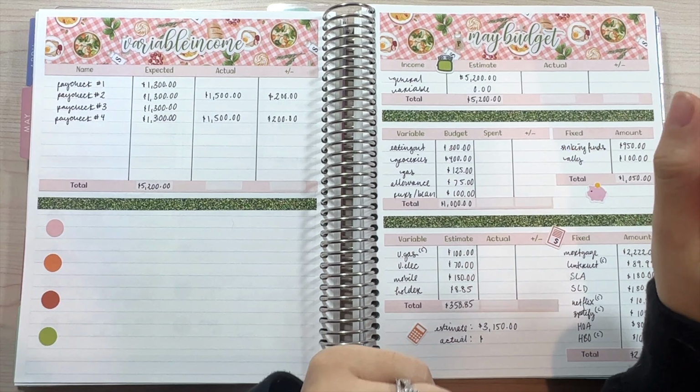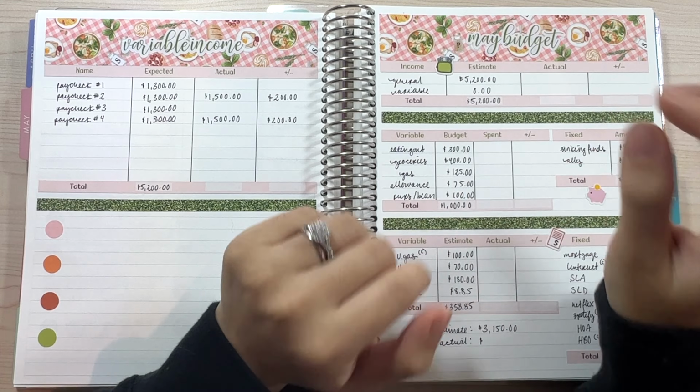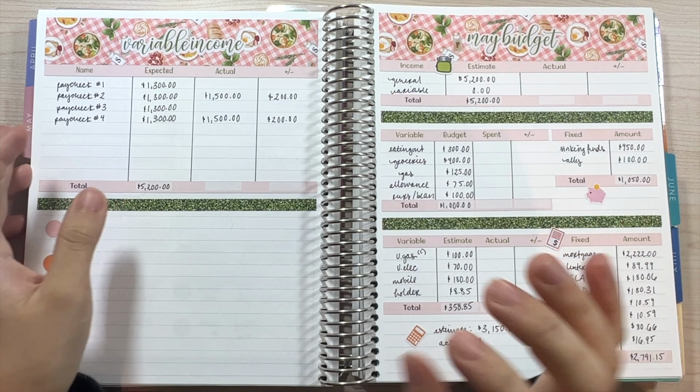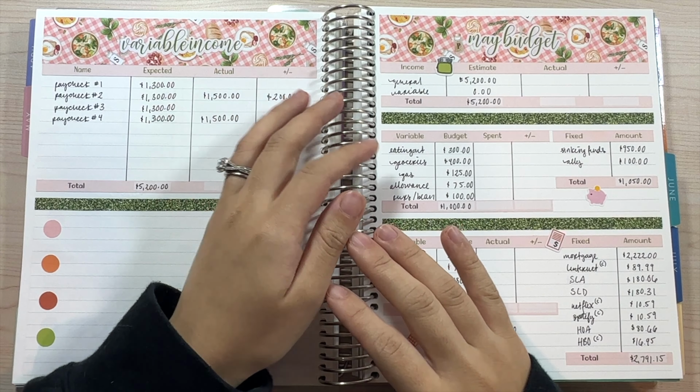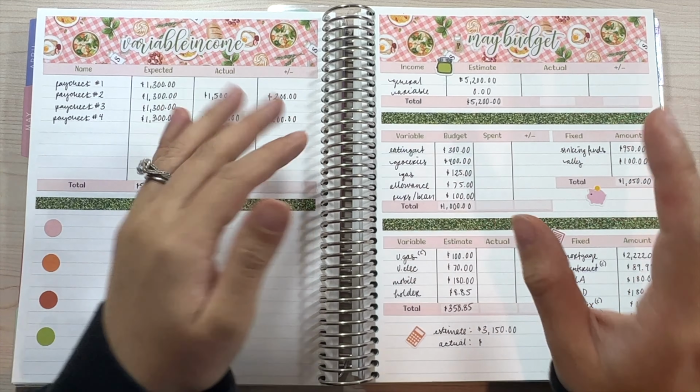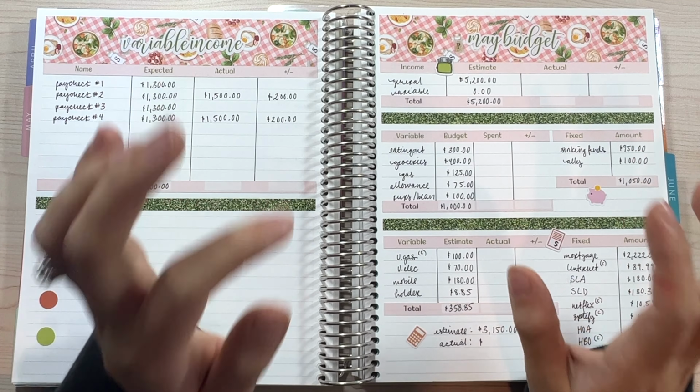My name is Alicia. My chair is very squeaky, but my name is Alicia and we are going to be doing our pre-budget with me for May. We're just going to be calculating the numbers, preparing the month for May.